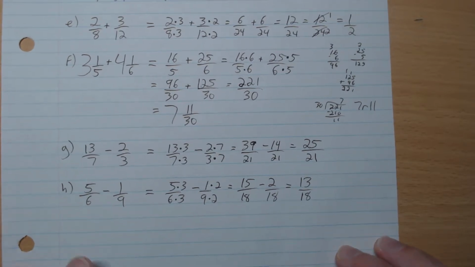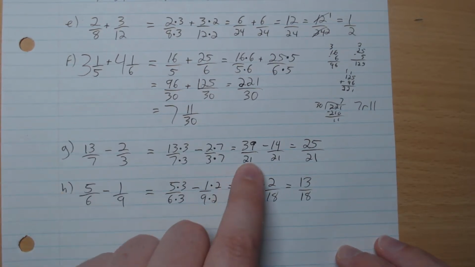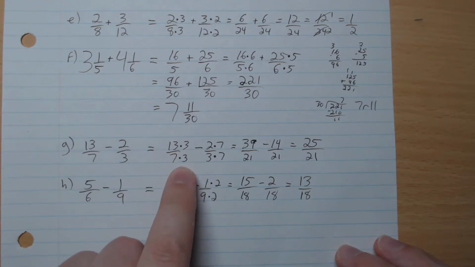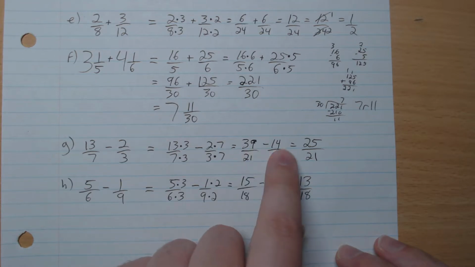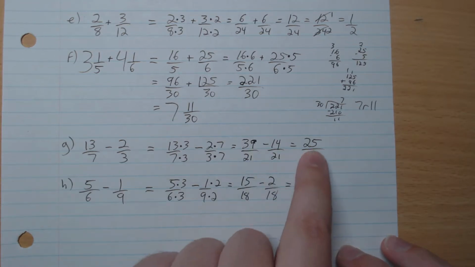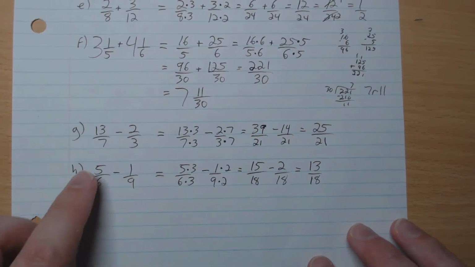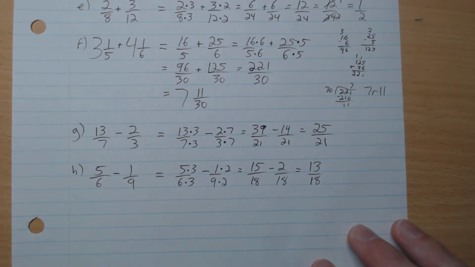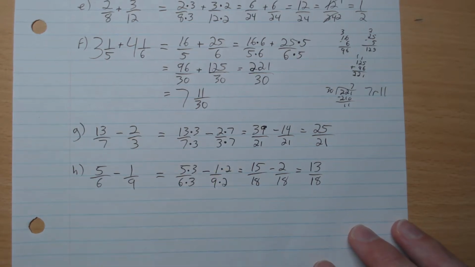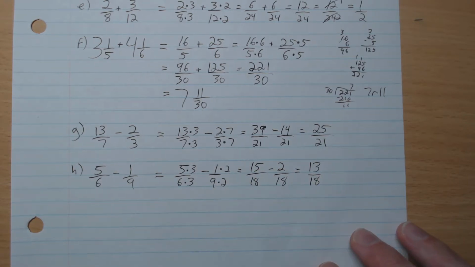G. 7 and 3, common denominator is 21. So times 3 for the 7 and times 7 for the 3. 39 minus 14 gives us 25 over 21 as our final answer. H. 5 over 6 minus 1 over 9. What's in common is 18. So times 3 here, times 2 here. 15 minus 2 is 13 over 18 as our final answer. Okay, moving on.